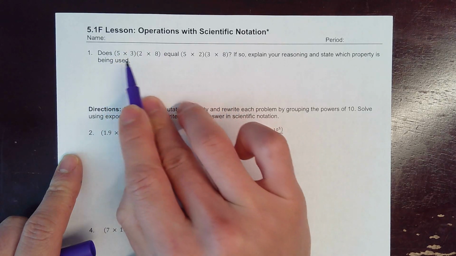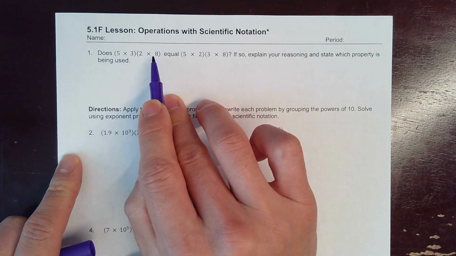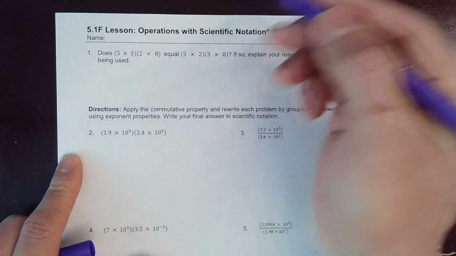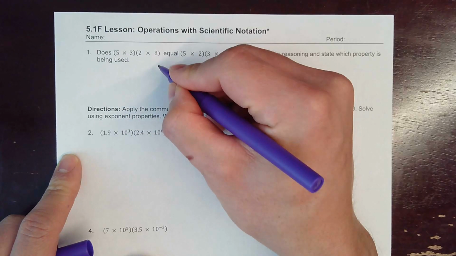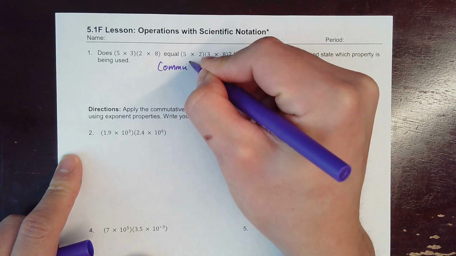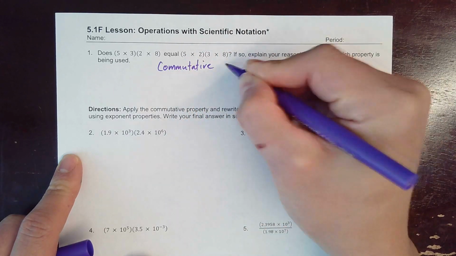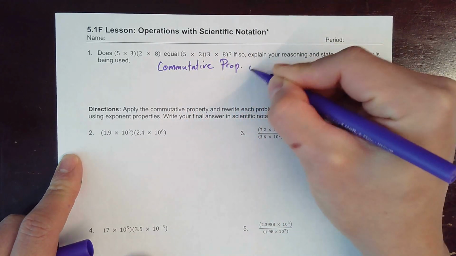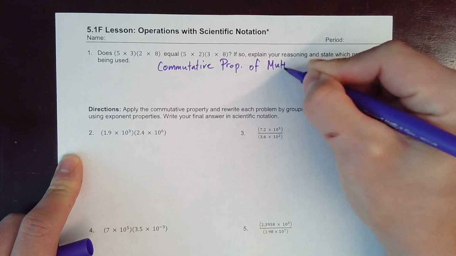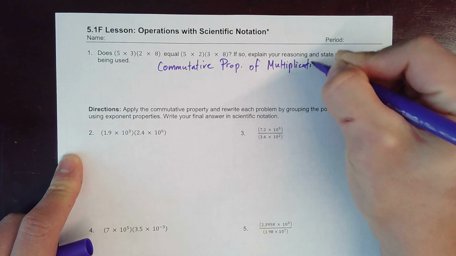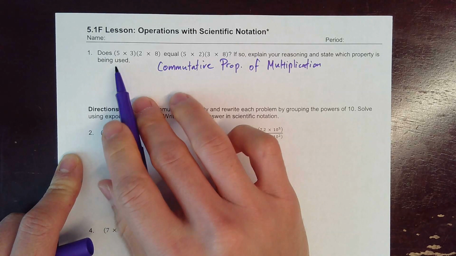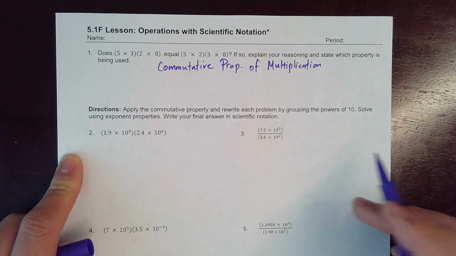And for this reason, we are then allowed to switch the order because of the commutative property of multiplication.